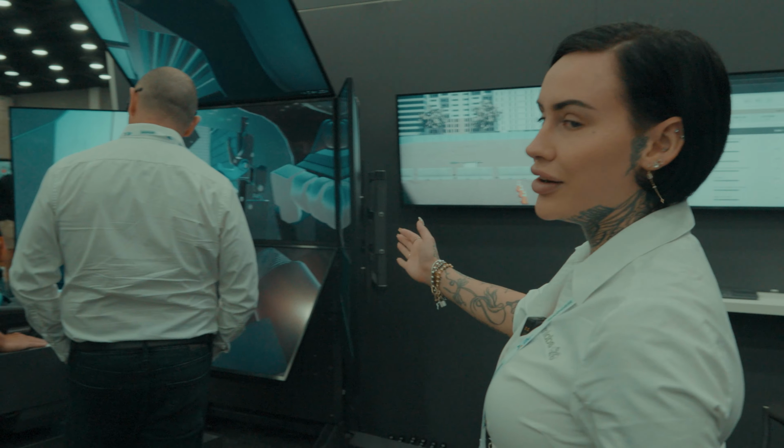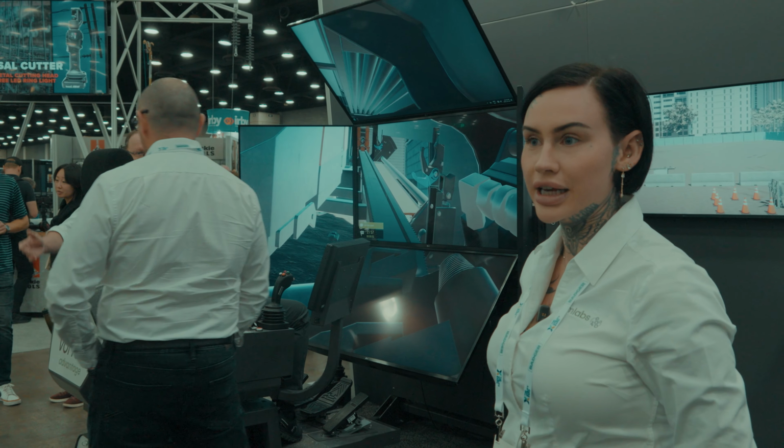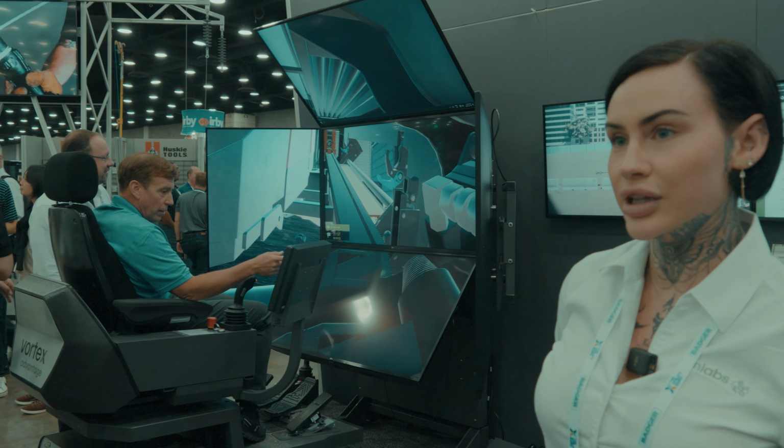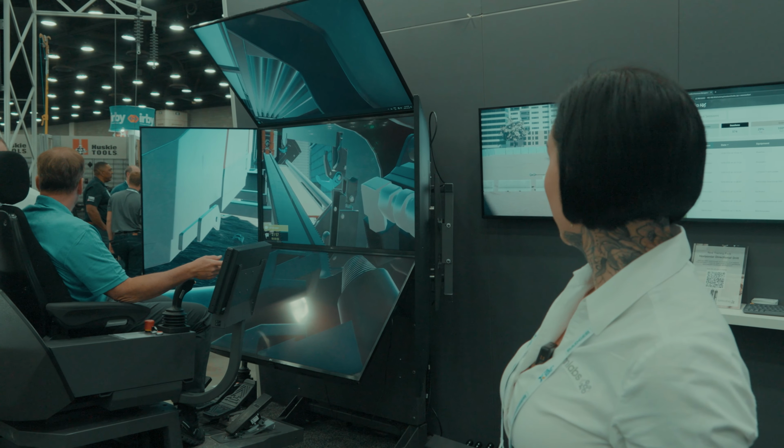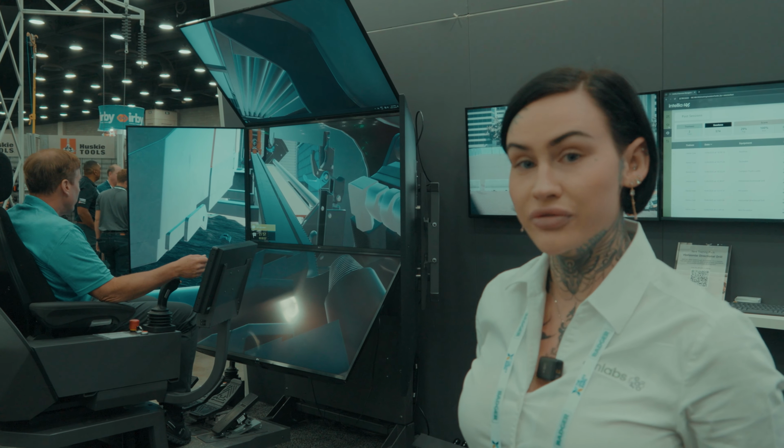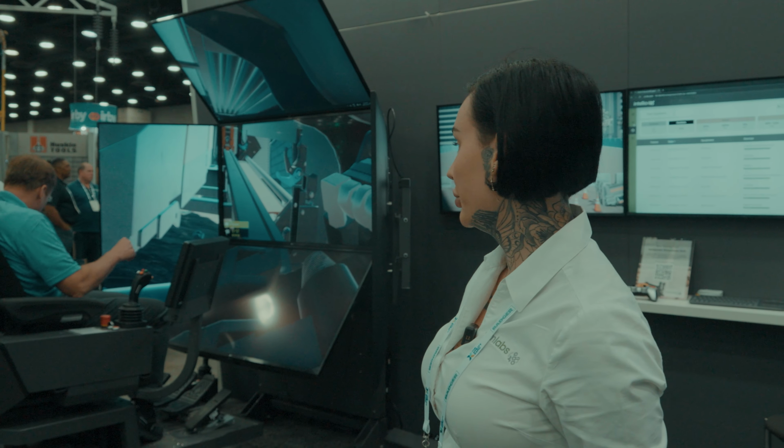So here we've got our 5-display Advantage simulator. This is a top-of-the-line simulator for construction and utilities. Currently we're running an HDD drill, which we've just released at Utility Expo.